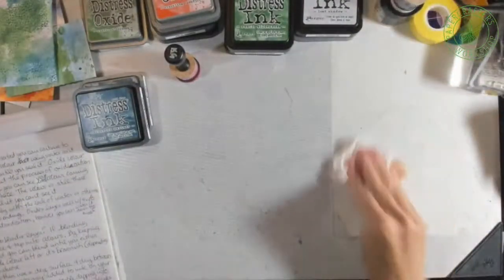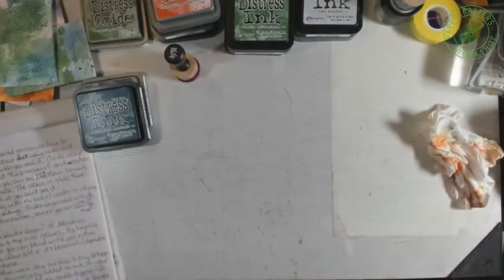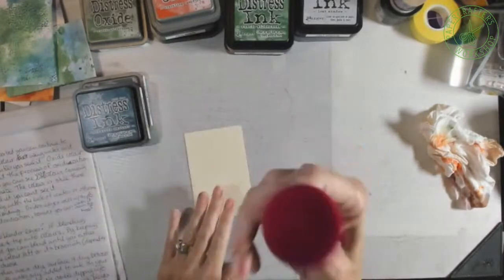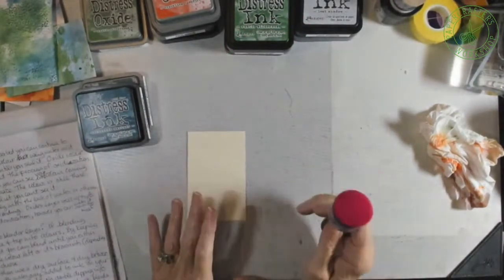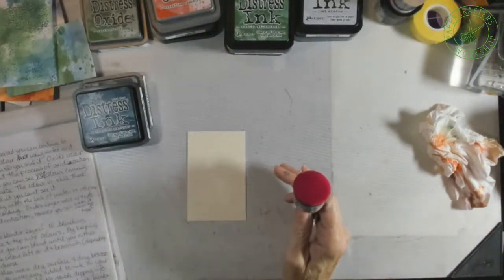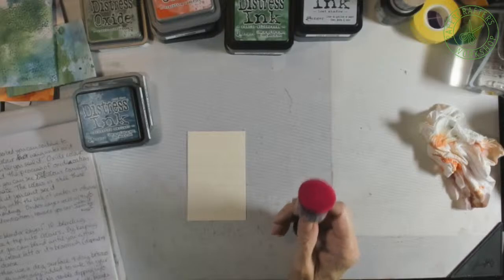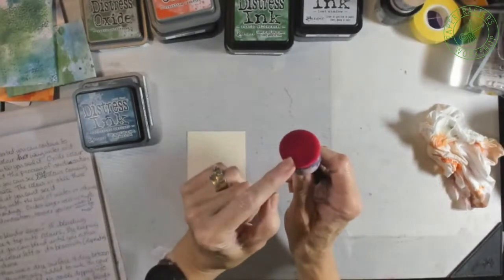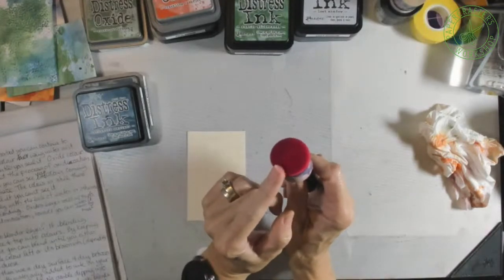All right, now using a blending tool. Here we go, we'll use this. So I use a flat blending tool to blend all my inks. There is a couple of things you need to know about blending sponges. These blending sponges, which are the Ranger blending sponges, are designed not to hold ink.